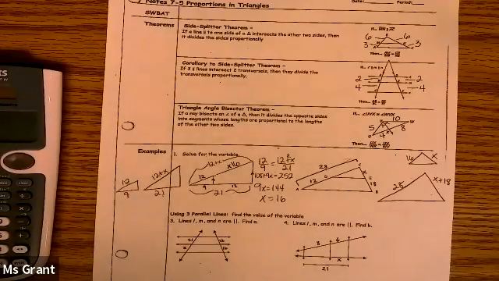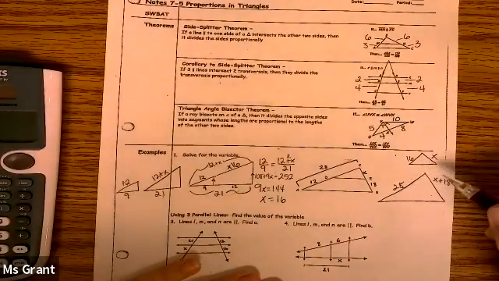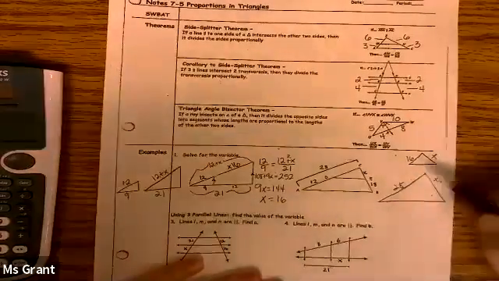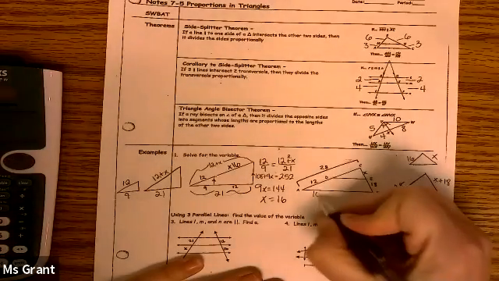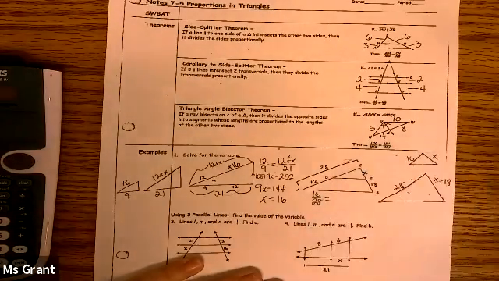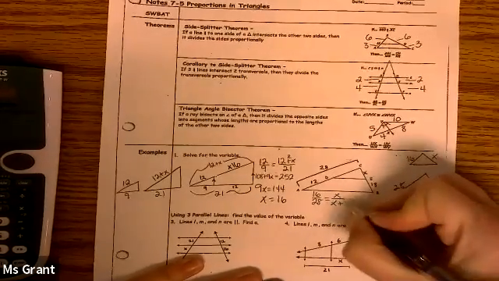Now I'm not going to do triangle over triangle. I'm going to do left side over left side. 16 over 12. I always go small to big too. That's just my thing. Small triangle over big triangle, 16 over 28 equals x over x plus 18.